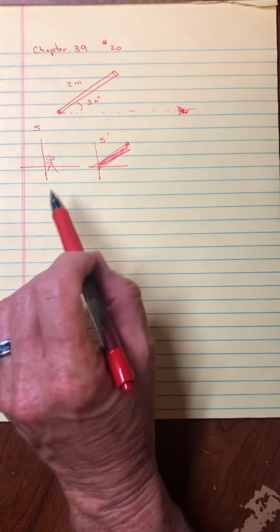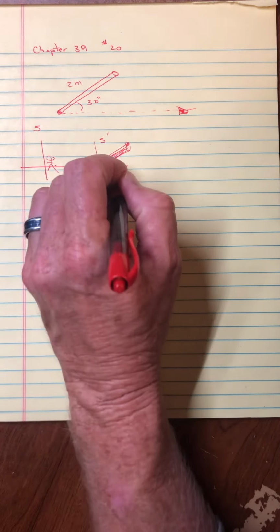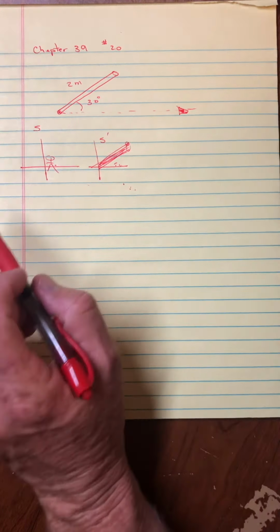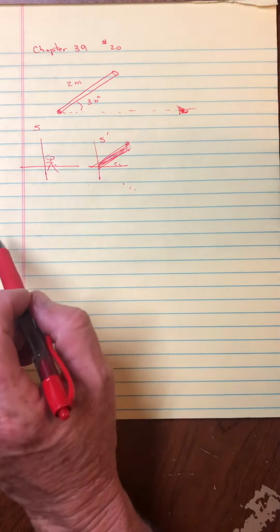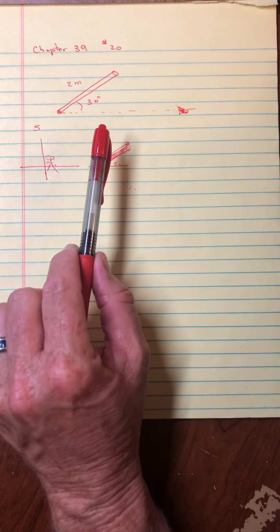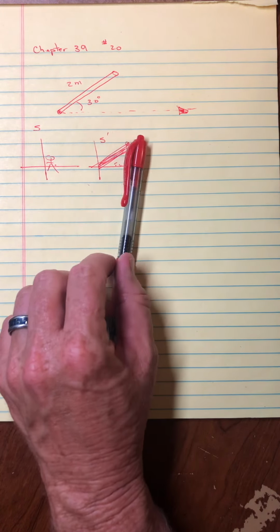So, a moving rod is observed to have... I think they're saying you are watching the rod move, and as you watch it move, you say it has a length of 2 meters. So the 2 meters is the length you observed as it is moving. So it is not the proper length, okay? It then goes on to say it's oriented at 30 degrees with respect to the direction of motion.